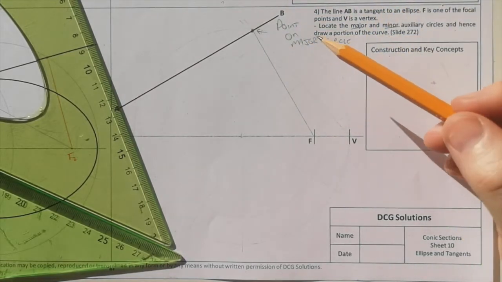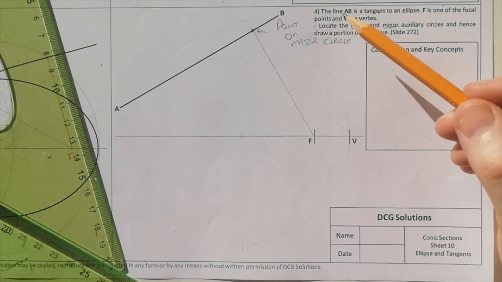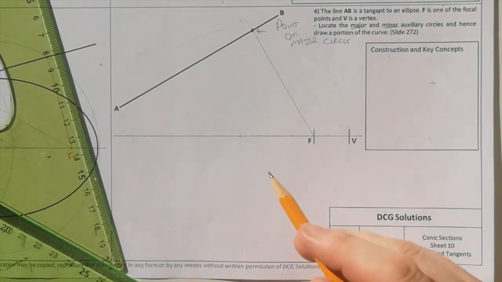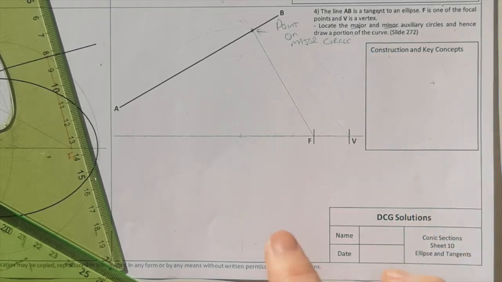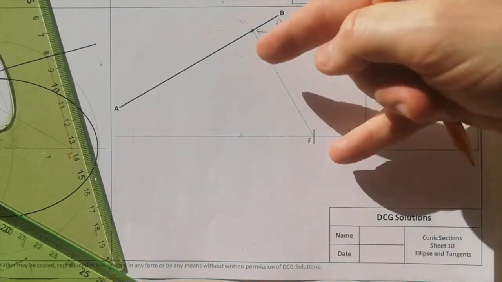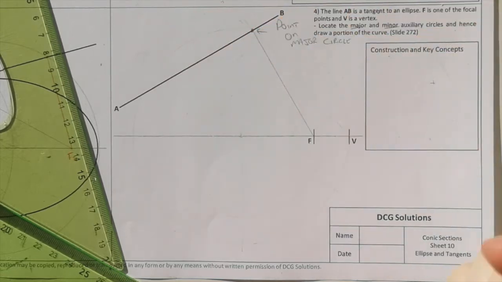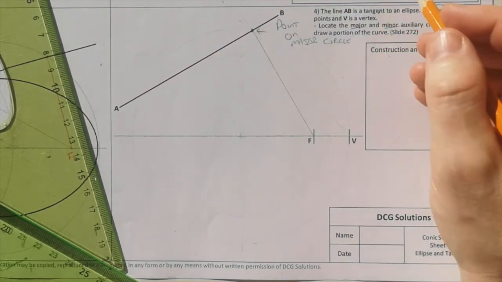Well, the key to this question is realizing this isn't really an ellipse question. We eventually have to draw an ellipse, but the real challenge here is finding my major circle. If I had my major circle, I'd have my center point, I'd have half of that from the focal point, the whole thing falls into place. So how do I find my major circle?